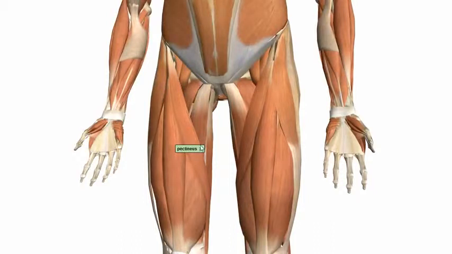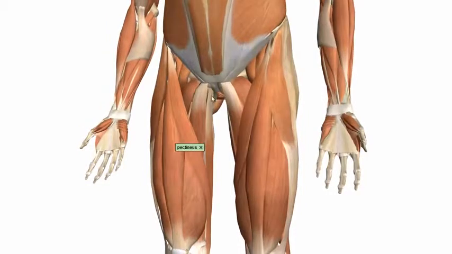You've got the medial border of the sartorius forming the lateral border of the triangle, and the medial border of the adductor longus forming the medial border of the triangle. So it's this area here, and you can see the pectineus forming the floor of this triangle, the femoral triangle.